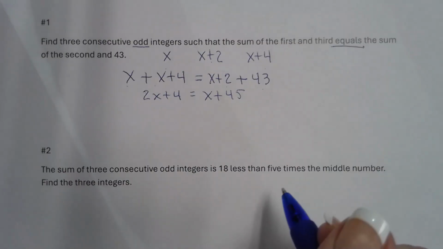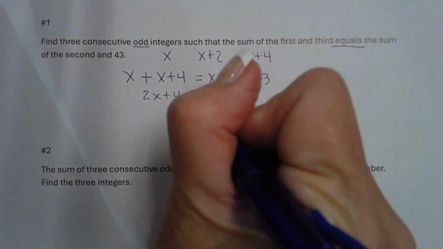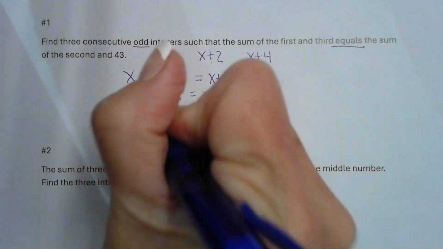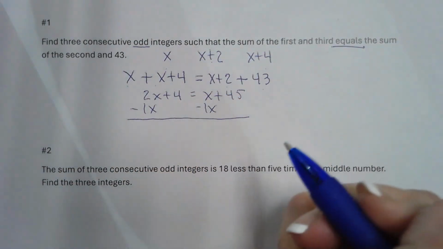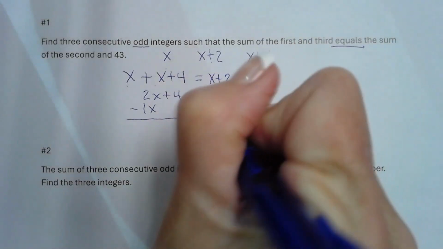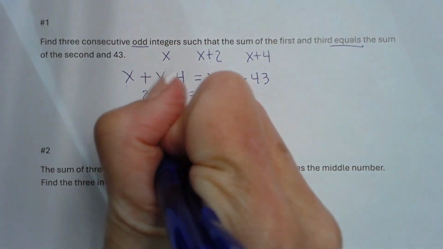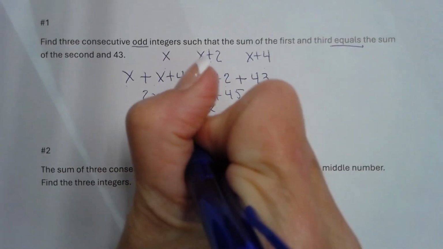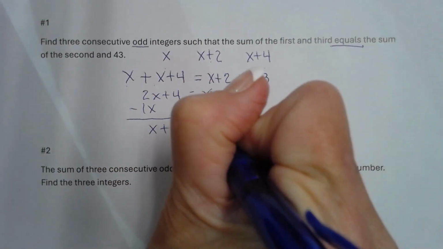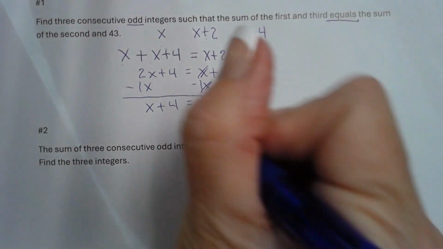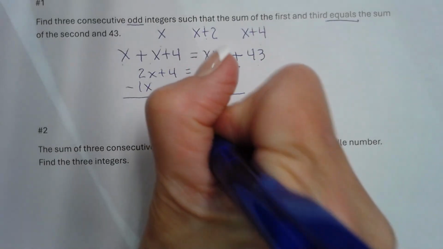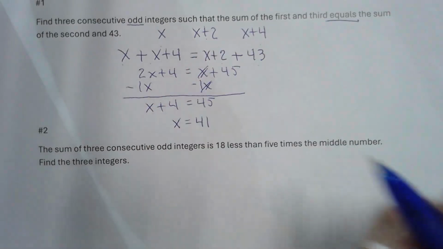I need to get my variables on the same side, so I'm going to subtract 1x. Folks, we might want to be writing this down if we didn't. 2x minus 1x is just a 1x. And I'm going to bring everything down. And now I have a one-step equation. I'm going to subtract 45 on both sides, and I get x equals 41.